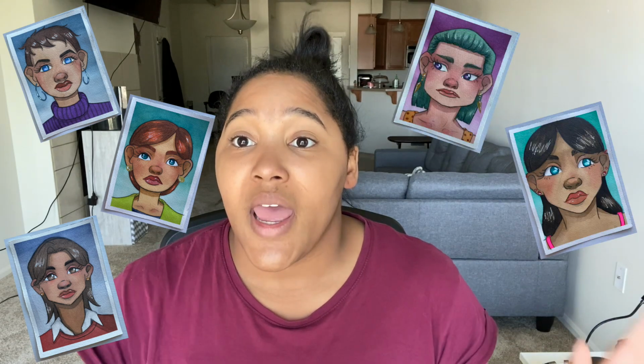If you're anything like me, you're completely tired of drawing that same face on different characters. Today we are focusing on the 6 main face shapes, which will be triangle, round, oval, square, diamond, and heart shape. So let's get started.